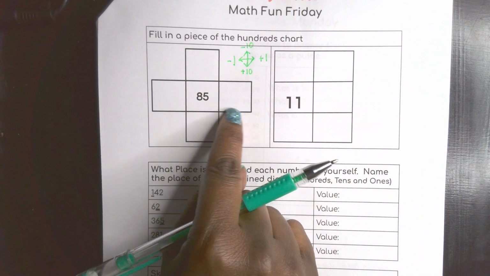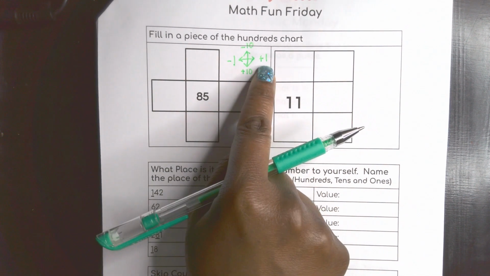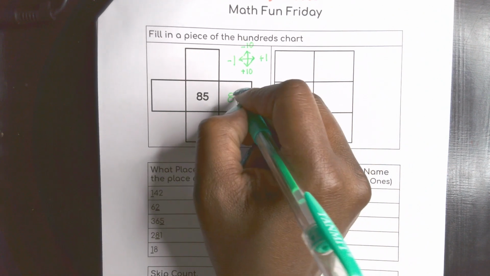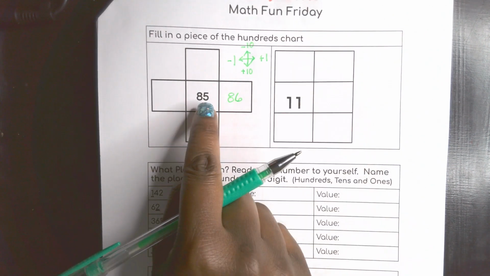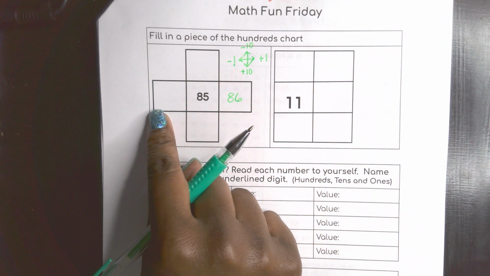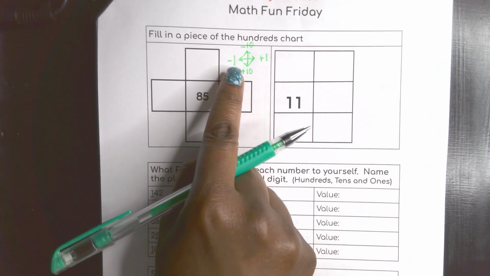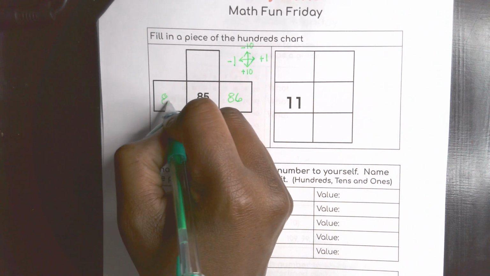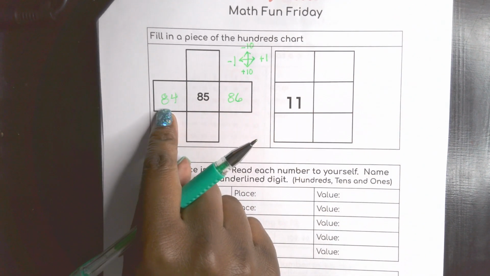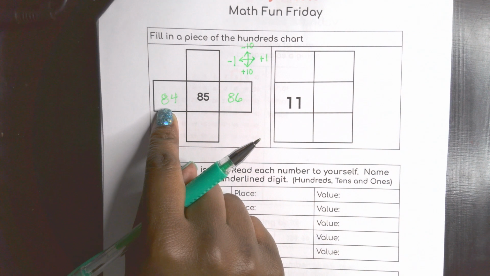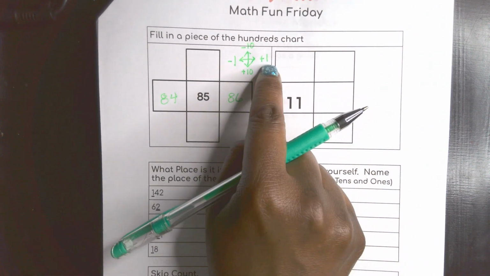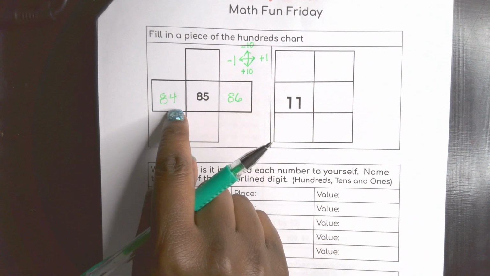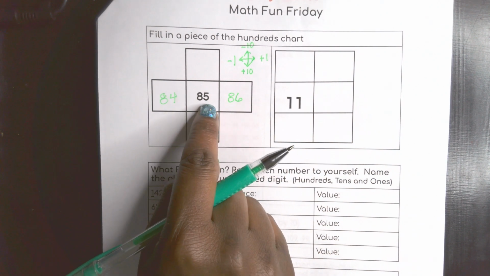If I go this way, plus 1, that would give me 86. If I go this way, minus 1, that would be 84. Notice the tens place stays the same because it's just the ones place that's changing. And if you look, it's in order: 4, 5, 6.